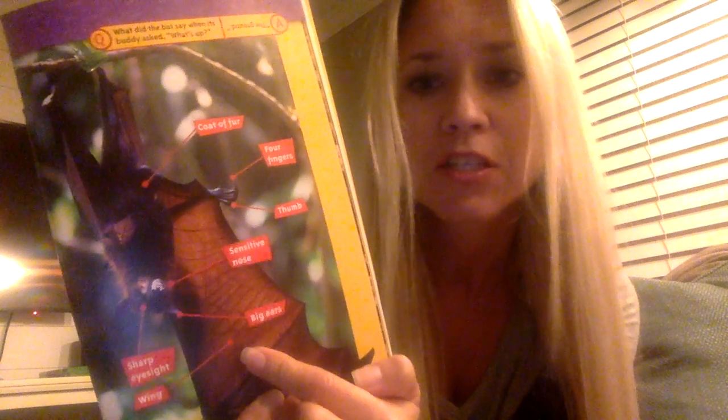Here are the bat's big ears. And here it shows where the eyes are. It says sharp eyesight. And lastly, it says wing. So it has a line drawn to that part of the bat. So that's what a diagram and what labels look like in a nonfiction text.